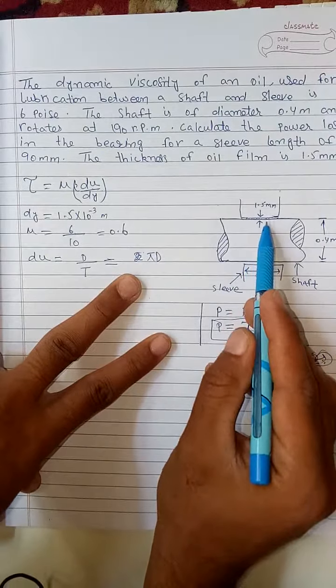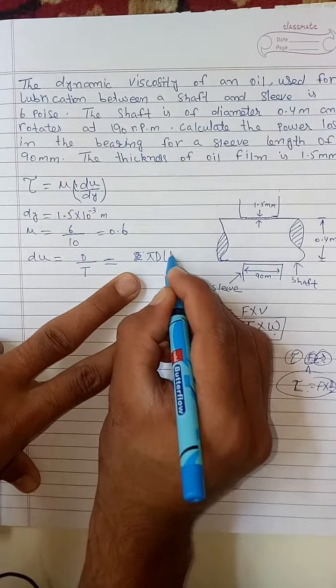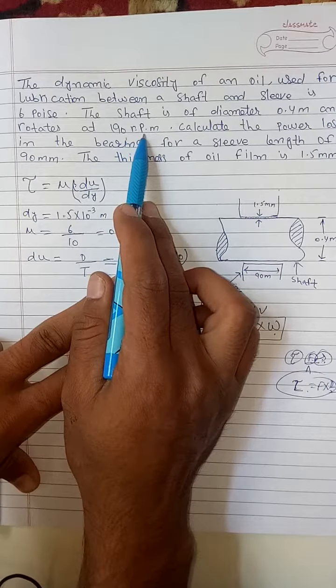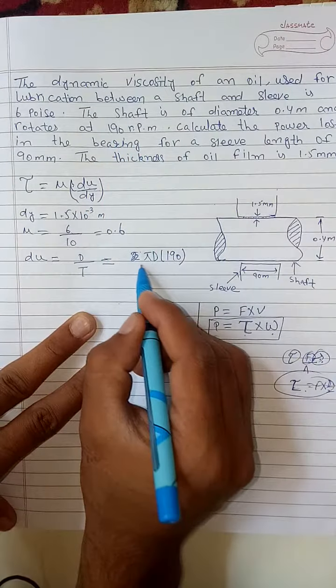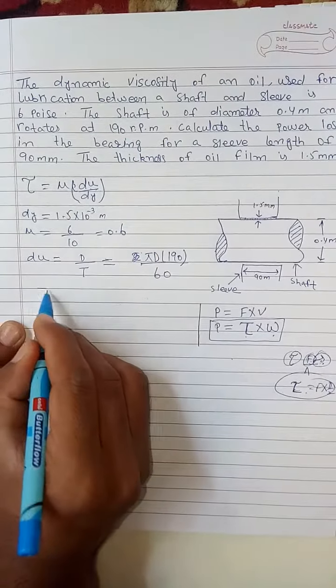It will travel pi d distance in one revolution. So it is making 190 revolutions in 1 minute, because it is making 190 revolutions per minute. So time is 1 minute, which is 60 seconds.